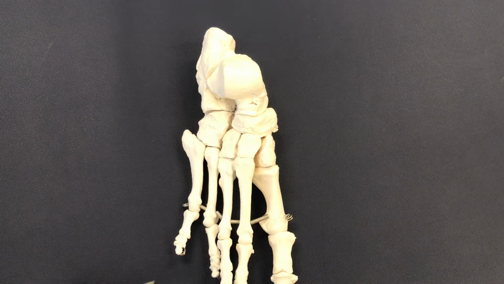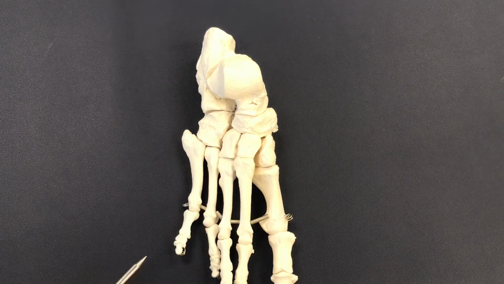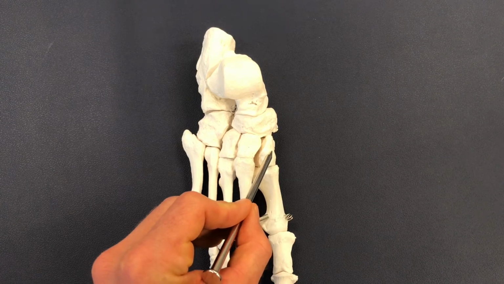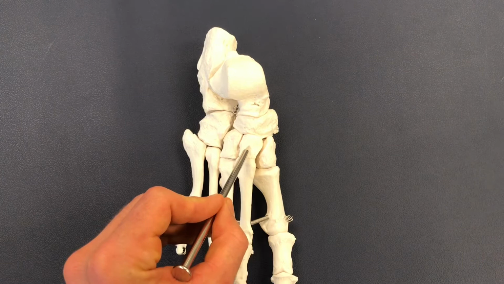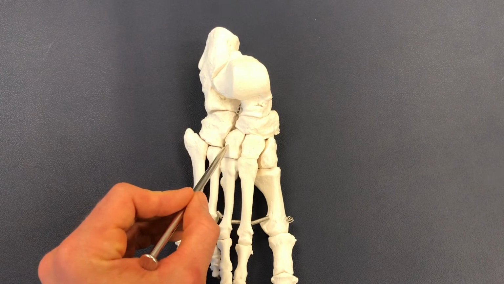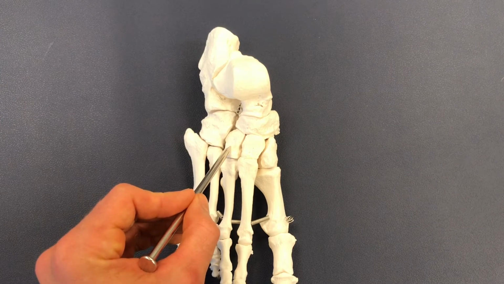Finally, we have 3 wedge-shaped bones here, known as the cuneiforms. This one is referred to as the first cuneiform or medial cuneiform. This one may be referred to as the second or the intermediate cuneiform, while this one may be referred to as the third or lateral cuneiform.